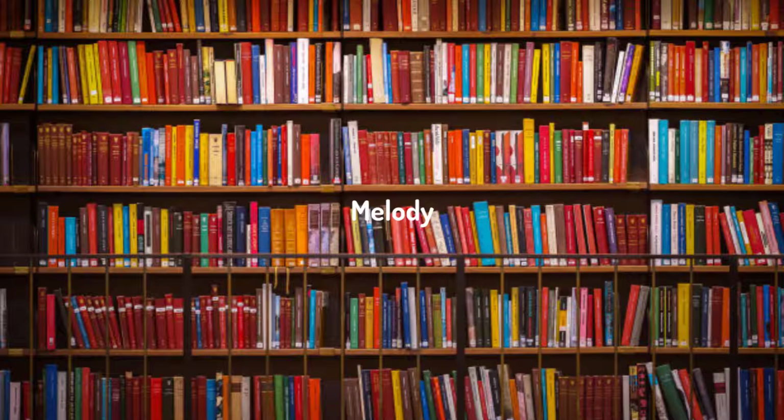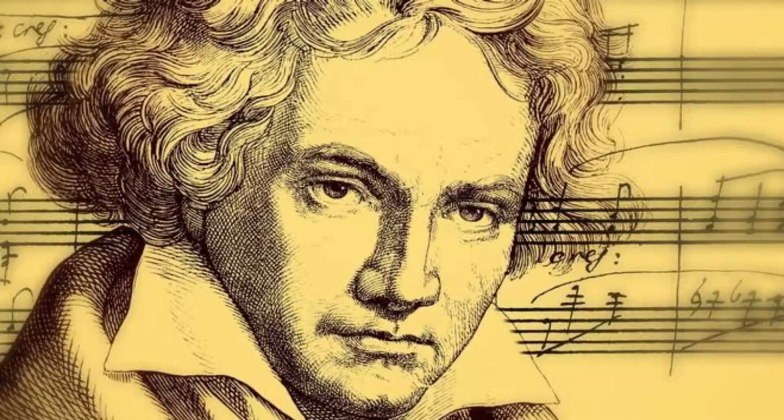A melodic line is a vague melody with no clear boundaries. A theme is a variation on a melody that occurs later in a piece of music. And a motive or motif is the smallest unit of a theme. One famous example of a motif is the beginning of Beethoven's Fifth Symphony.